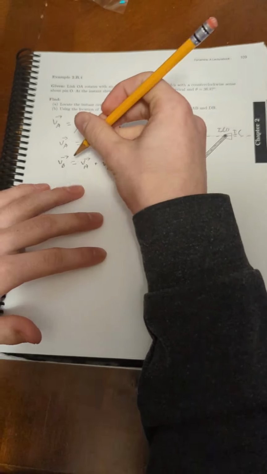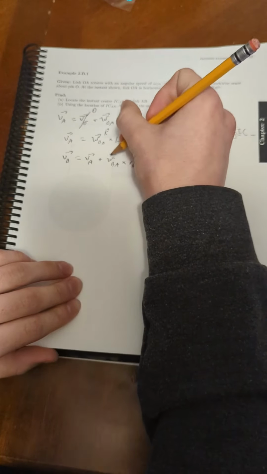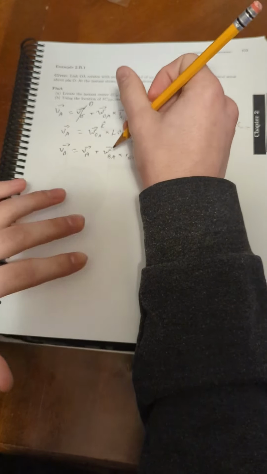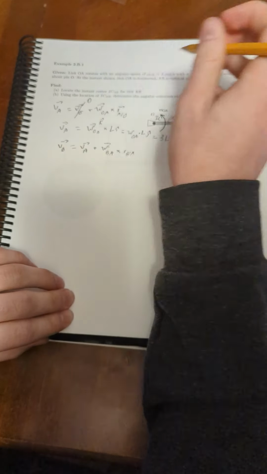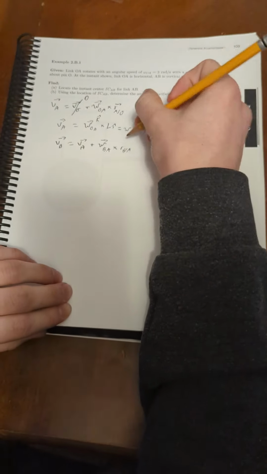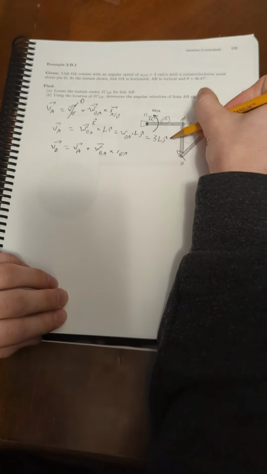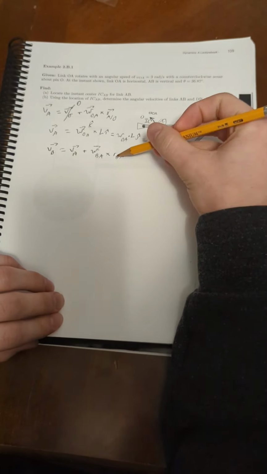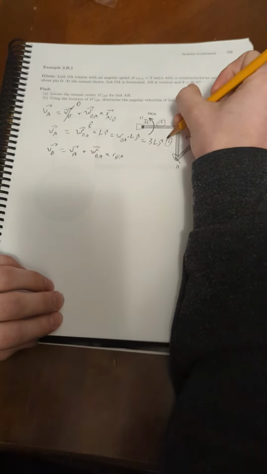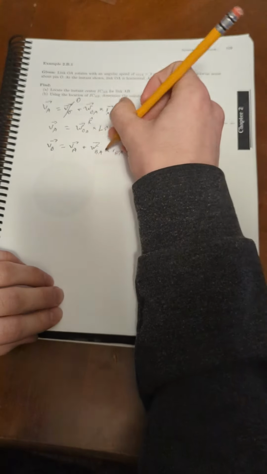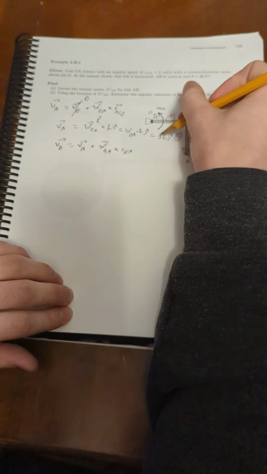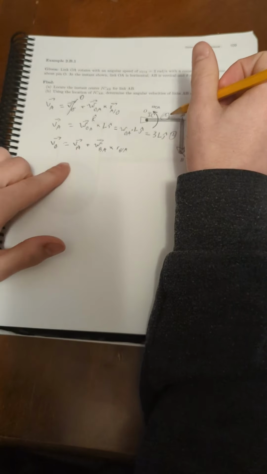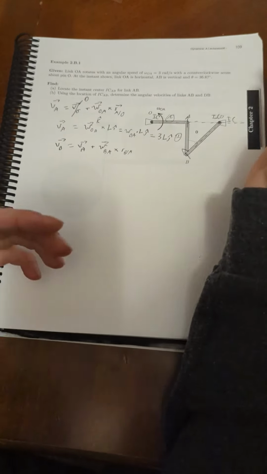We know VA, and we want to get to omega, but we need to find VB first. The position vector is also given here as L, but it's B with respect to A, so it's going to be a minus L.